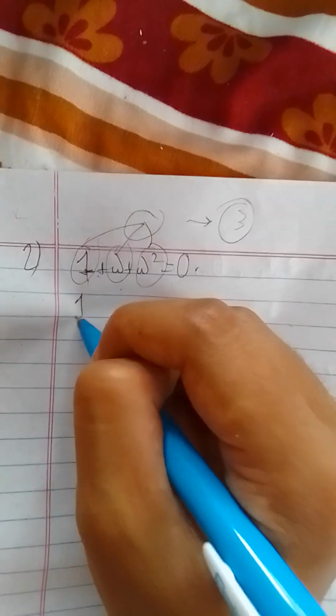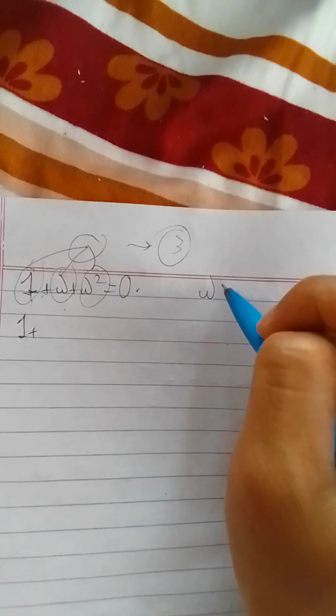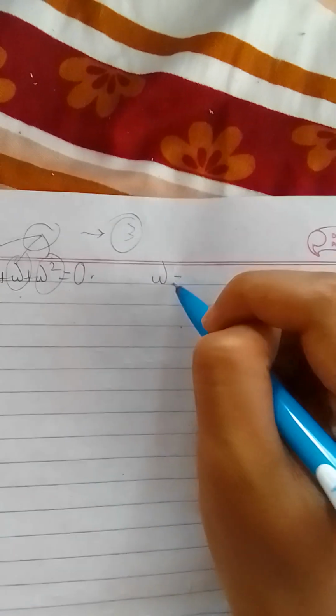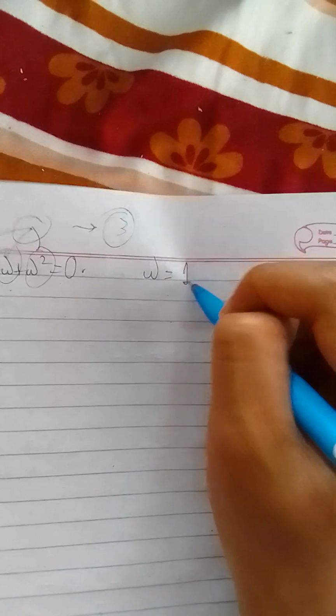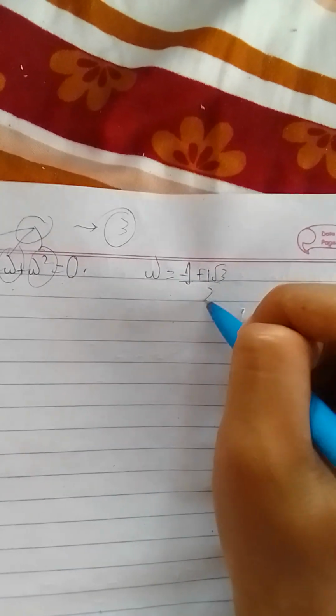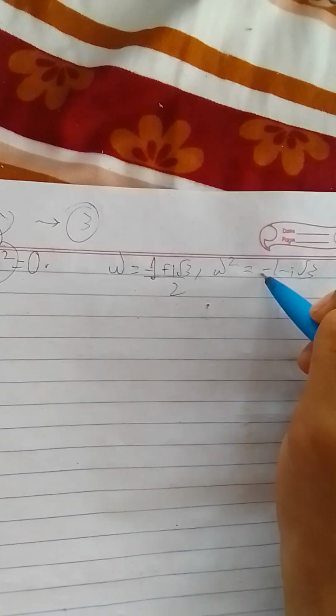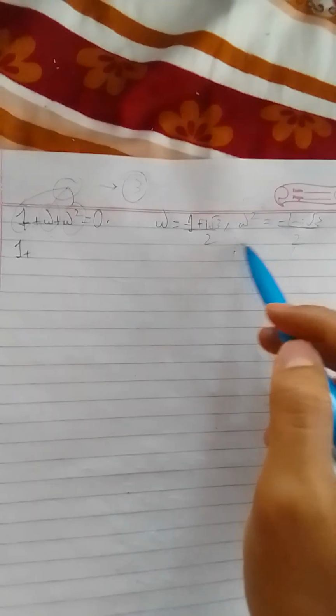Now we have 1 plus omega plus omega square, and from the first property, the square of one omega equals another, and vice versa.